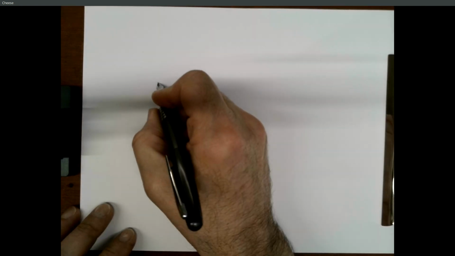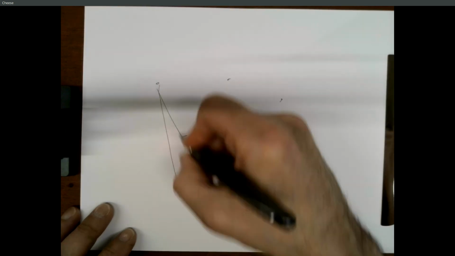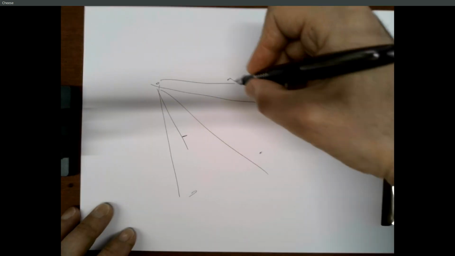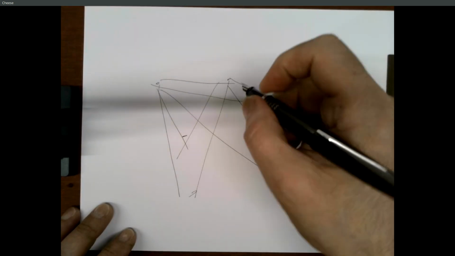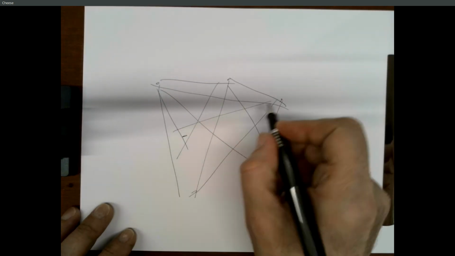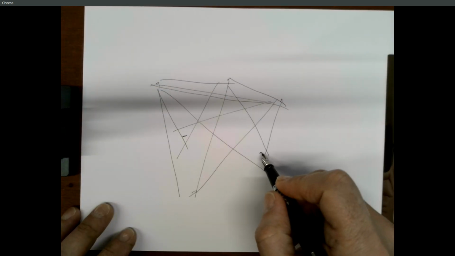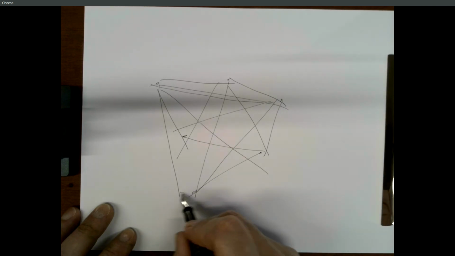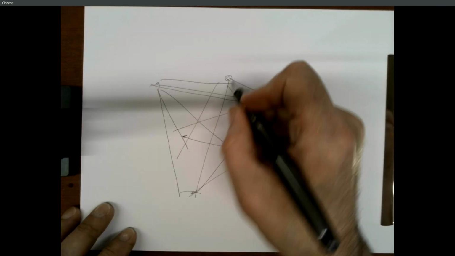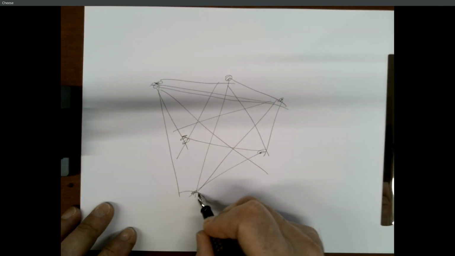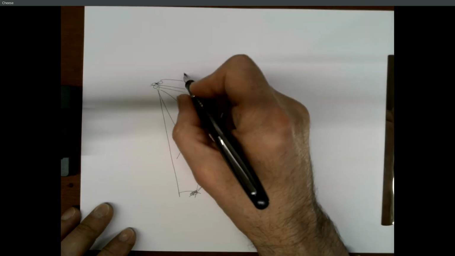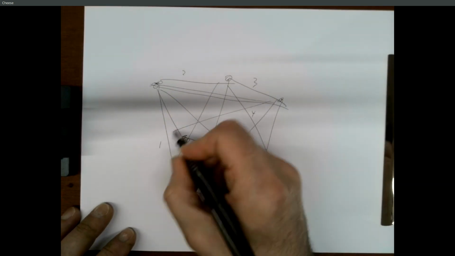So here's a classic problem. So some sort of fully connected graph. And these are cities, and you have distances between each.